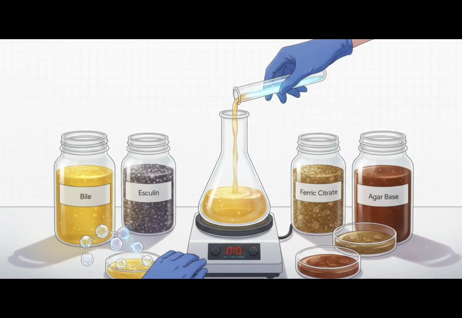It acts as a massive inhibitor, stopping almost all other gram-positive bacteria dead in their tracks. Only the absolute hardiest bugs survive this. Then we add ferric citrate acting as our indicator by supplying those iron ions. Finally, beef extract and peptone provide basal nutrients, and agar solidifies the whole shebang. It is a perfectly engineered, selective, and differential environment.